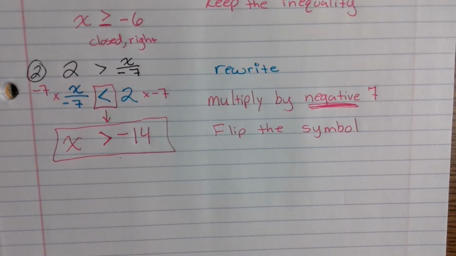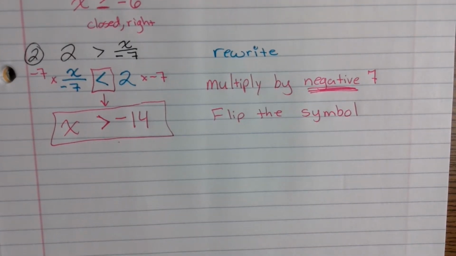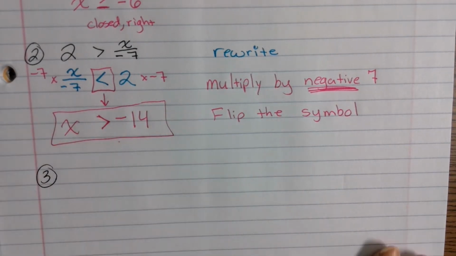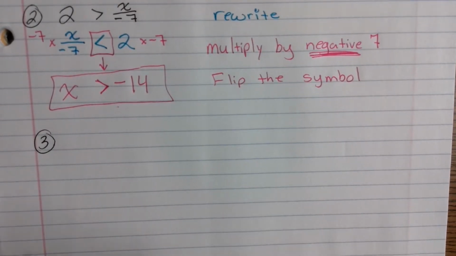You have to remember that rule, that if you're multiplying or dividing by a negative, you've got to flip the inequality. Just the symbol, not the whole statement. Yes. Yep. If it's a negative, yeah.